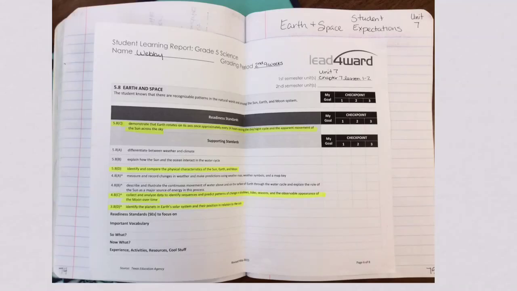Okay, scholars, we're going to be starting our new unit, Earth and Space. On pages 74 and 75, we have our student expectations. In this unit, Unit 7, Chapter 7, we're only going to cover the highlighted expectations. So if you want to grab your highlighter, go ahead and highlight what I have highlighted here.